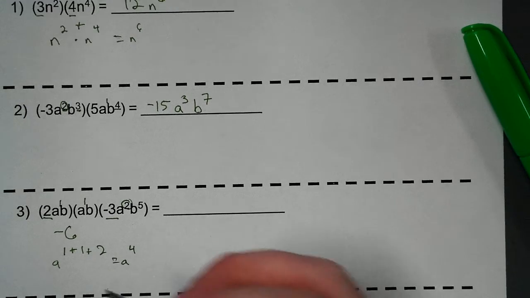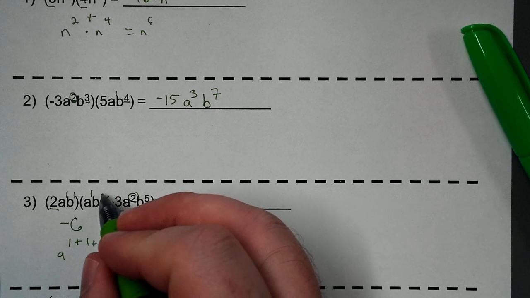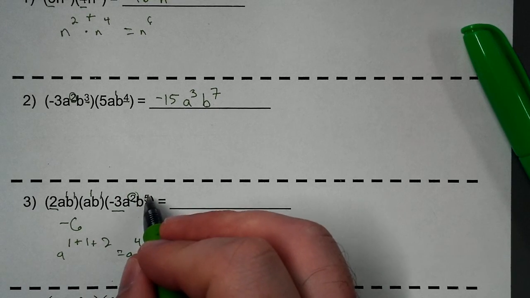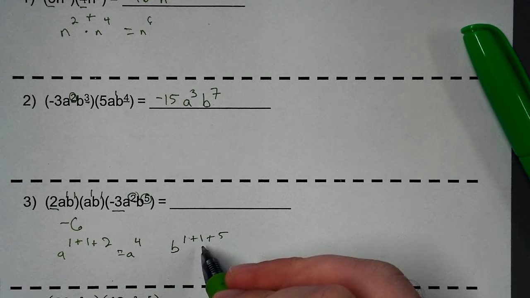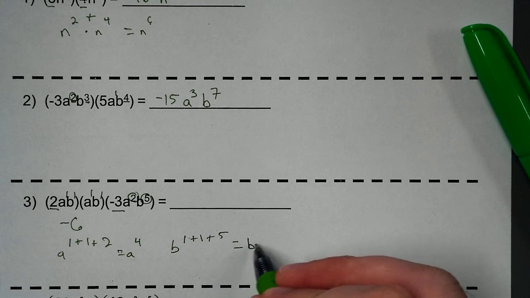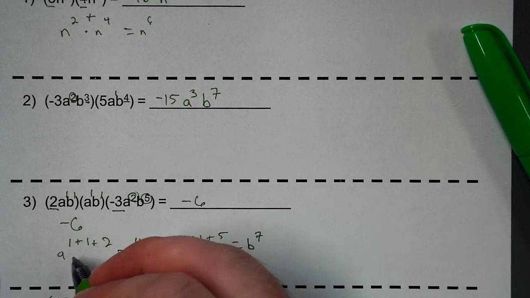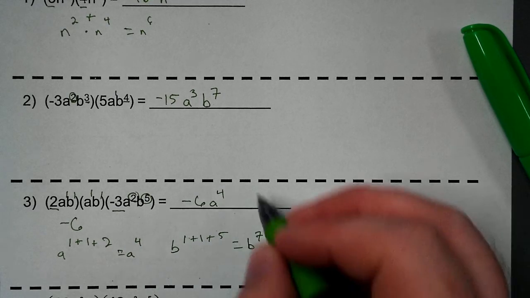Now, let's move on into our B values. Our B values, we had 1 here, we had 1 here, so far we're 1 plus 1, and we had 5 over here, so plus 5. 1 plus 1 is 2, 2 plus 5 is 7. Now let's just write it all together. So we've got negative 6, A to the fourth, and B to the seventh.